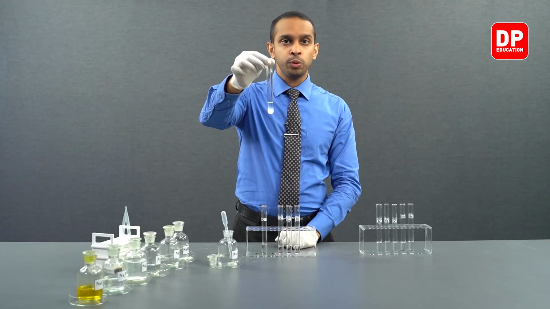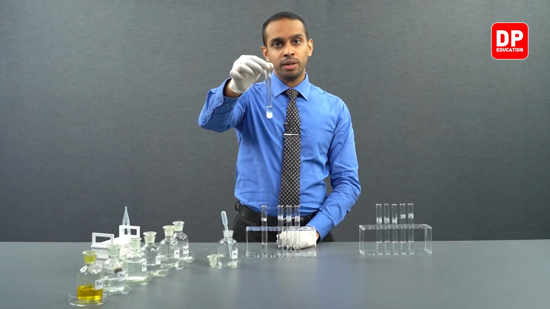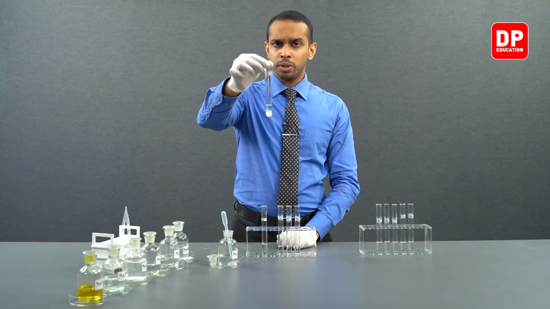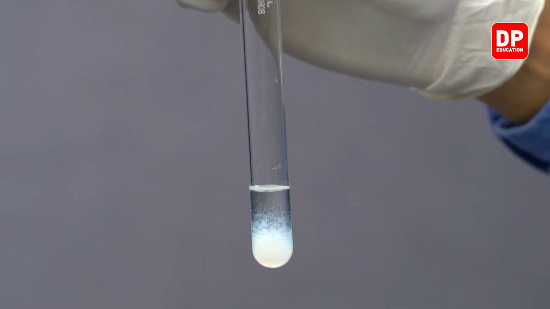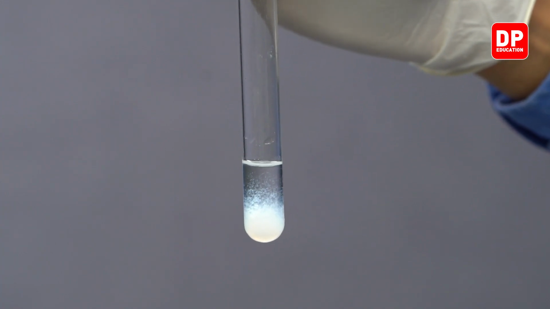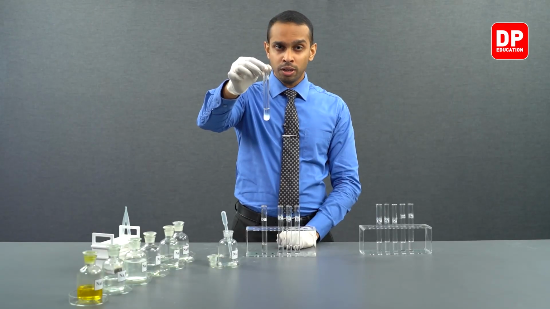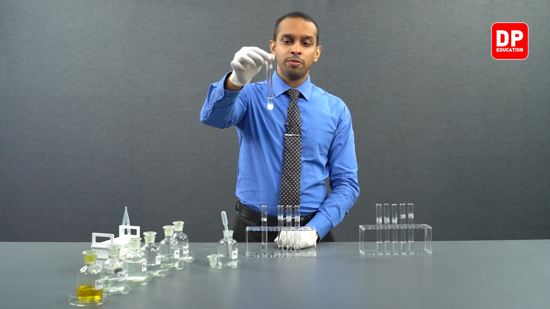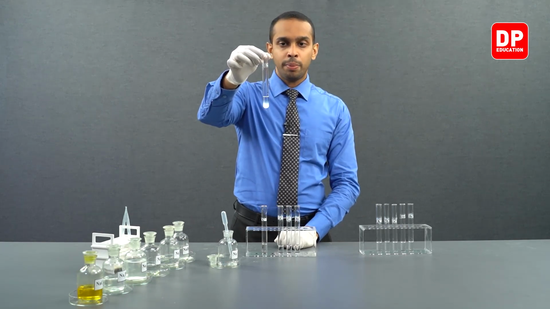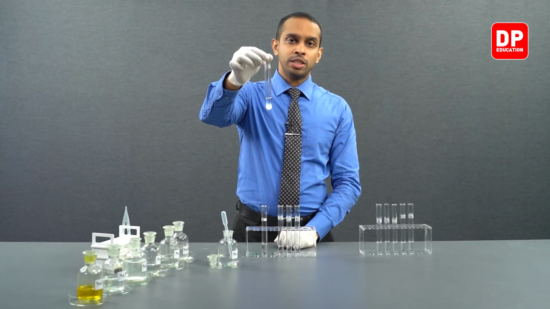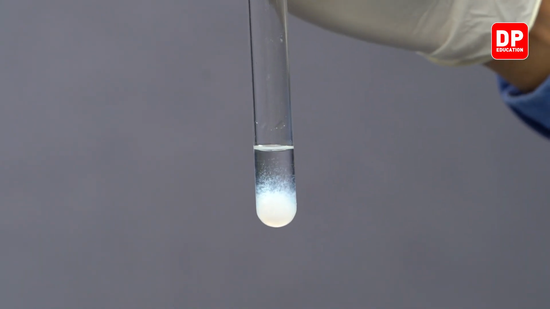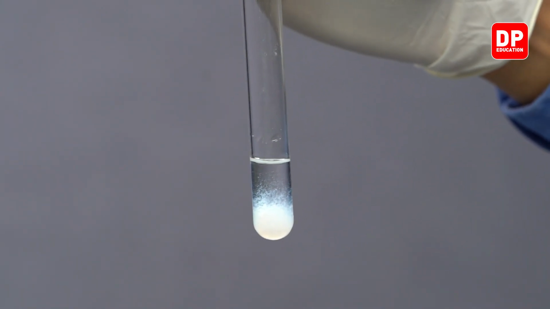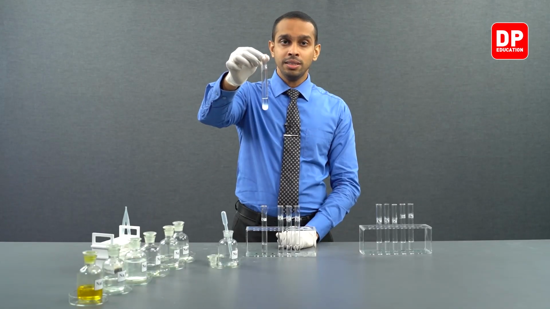Carbonates of group 2 are not soluble in water. Actually, group 2 carbonates decrease in their solubility in water as you go down the group. So what you see here is a formation of magnesium carbonate upon addition of carbonate anion into magnesium 2 plus ions. It's a white color precipitate.